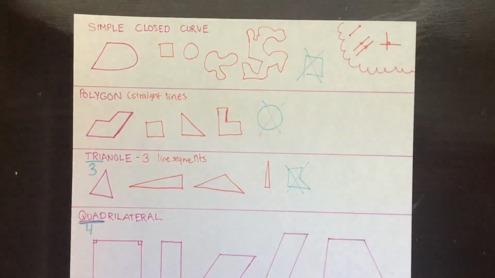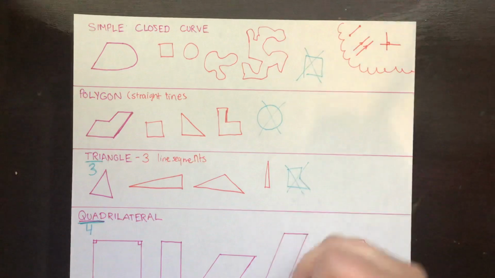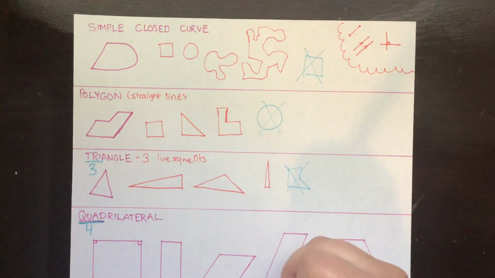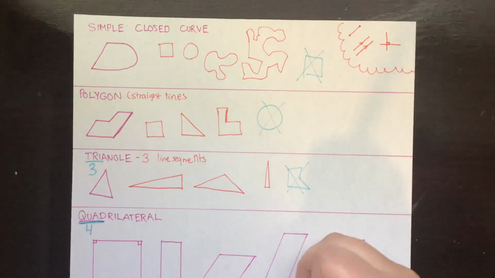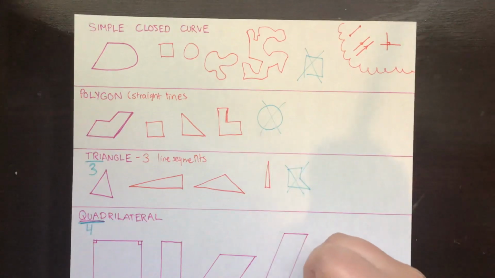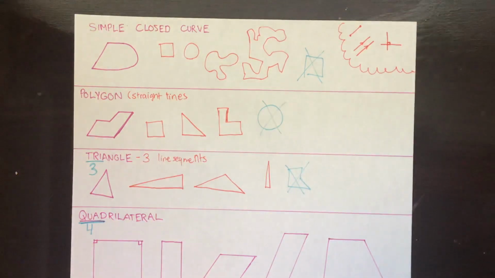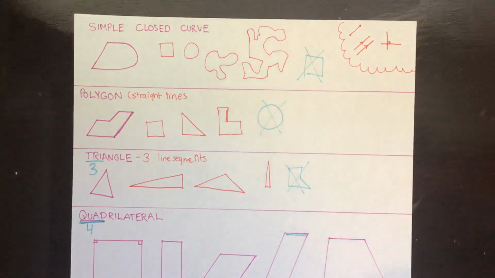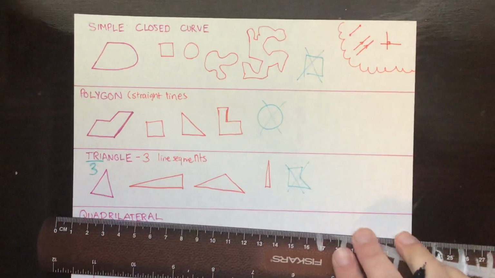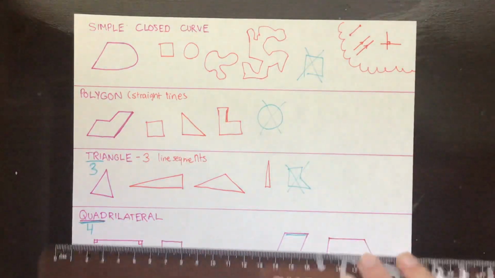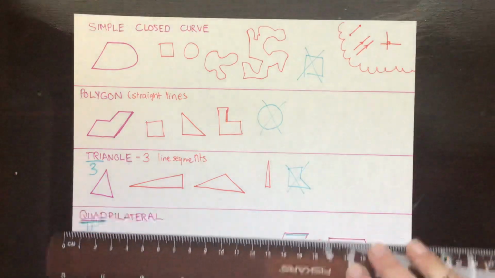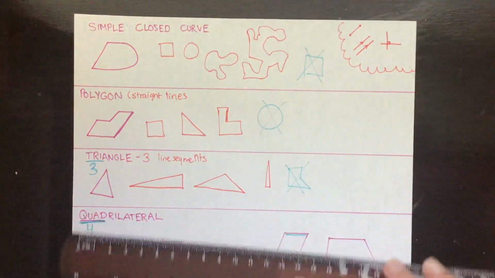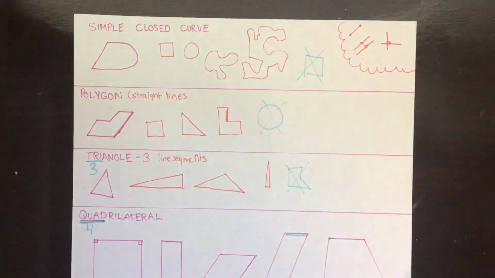The first one I'm going to talk about is this buddy over here. This is called a parallelogram. A parallelogram means that it has two sets of parallel lines. So if I look here at these two lines, if I drew those lines to be even longer and put them next to each other, those lines would be like train tracks. They'd never ever meet because they are the exact same distance apart all the time.